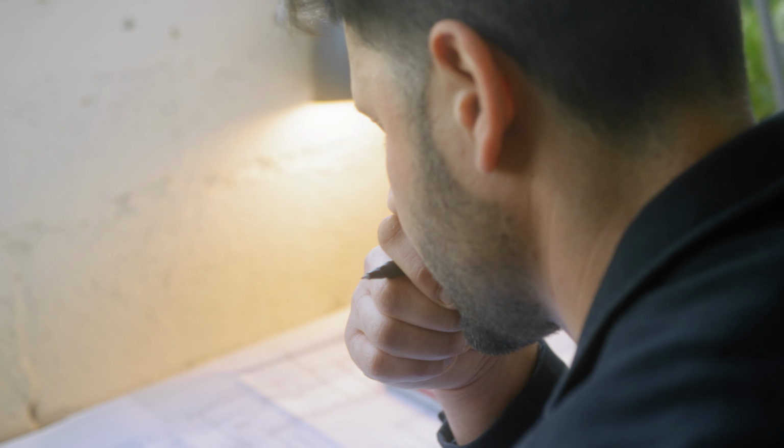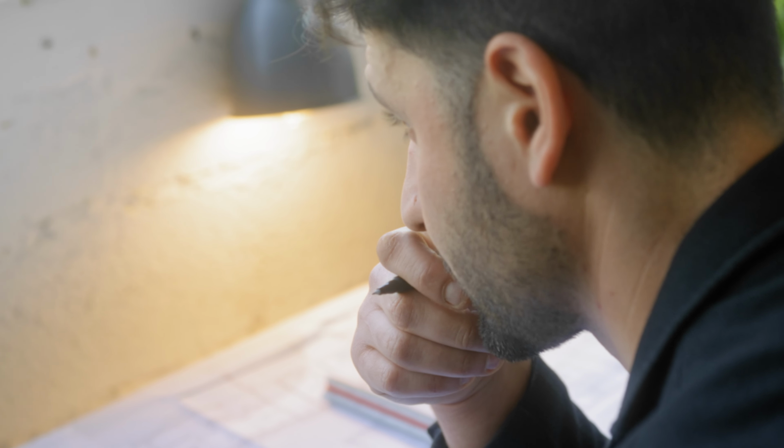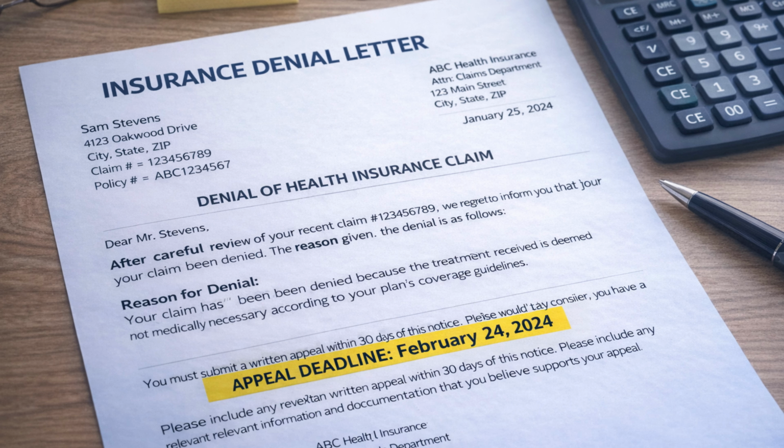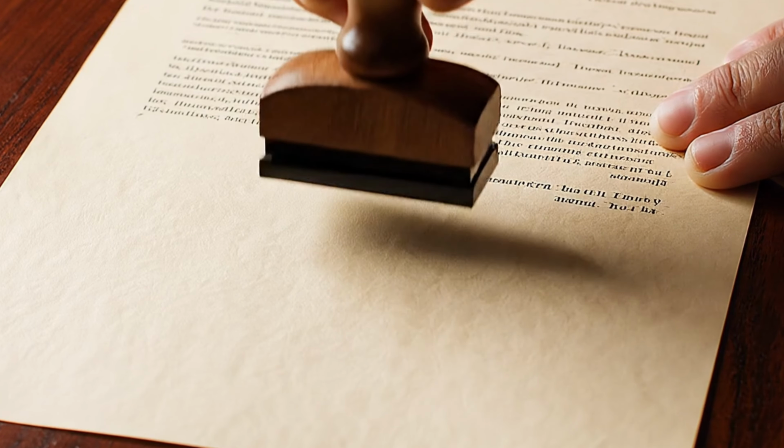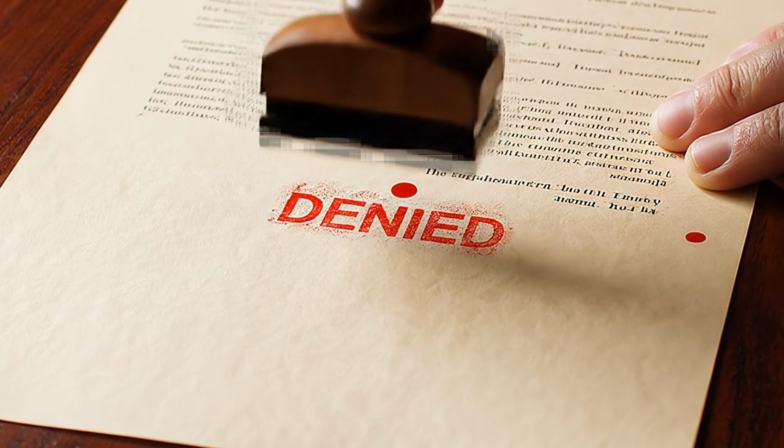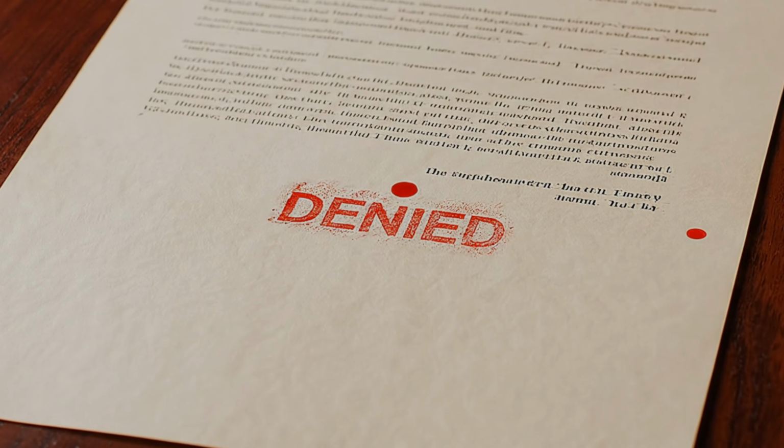Before drafting your letter, check two things. First, confirm the appeal deadline listed in your denial letter or policy. Second, carefully review the insurer's stated reason for denial. Your appeal letter must directly address that reason. If you don't respond to their explanation clearly, your appeal is unlikely to succeed.